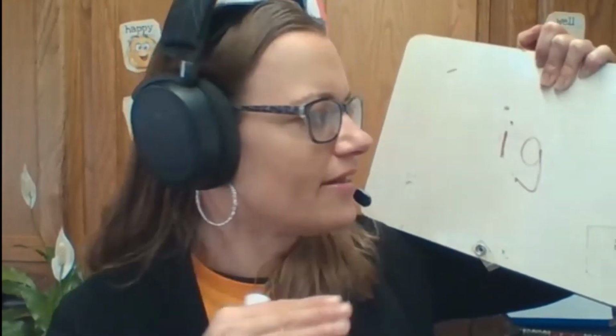I. Sometimes to elicit that I put my finger here. I. G. G. Once again, to elicit the G, it's a back sound, so they can put their hand there to help them remember ig.